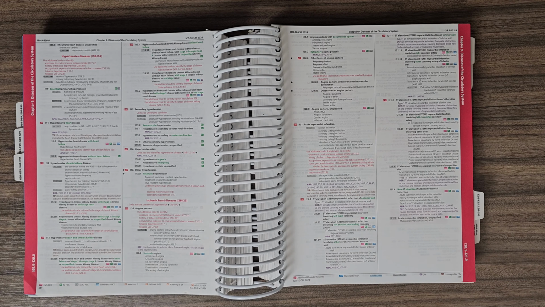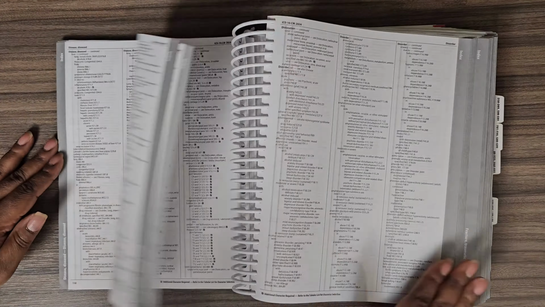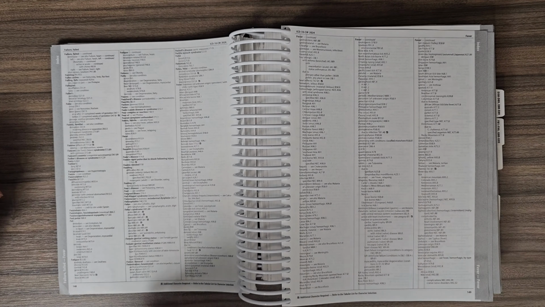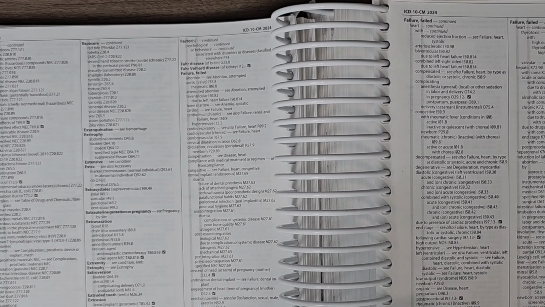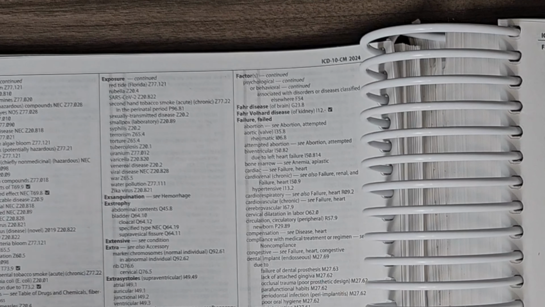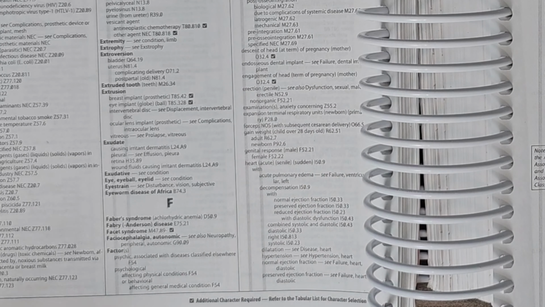You're going to start in your index with failure. All right, so failure. Okay, too far. So here we go. Here's failure. So we're looking up heart failure. So we have failure, so let's go ahead and scroll to heart. And as you can see, you see heart here, and that's I50.9. But do not move too fast.